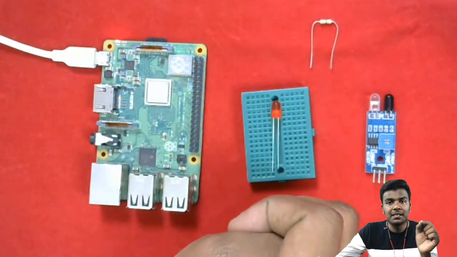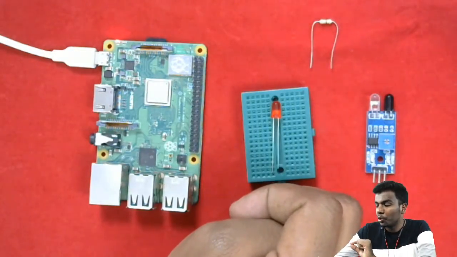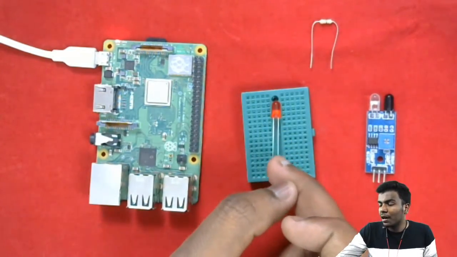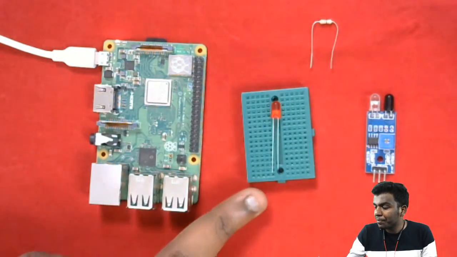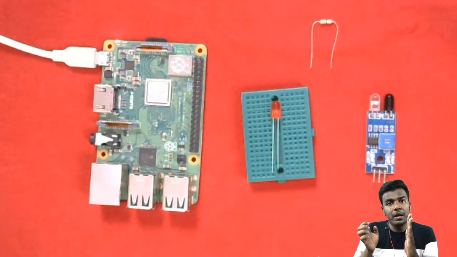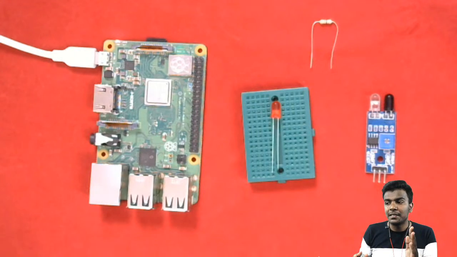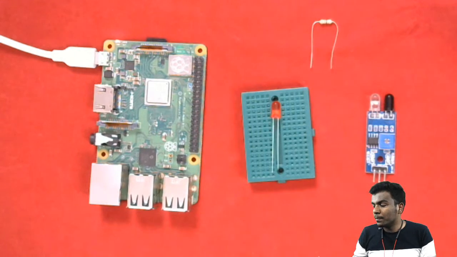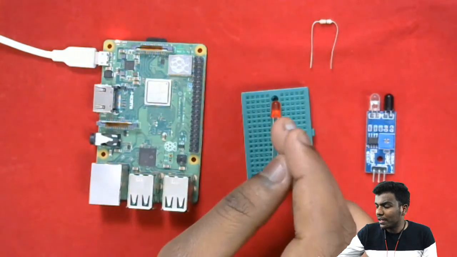Okay, that cut resembles an anode, and the one without the cut, which is straight, is going to be the cathode. Another way to identify the LED's anode and cathode is by the wires. Whenever you see a new LED, one wire is very long and the other is short. The long wire represents the anode and the short wire represents the cathode. Okay, so that's up to here.